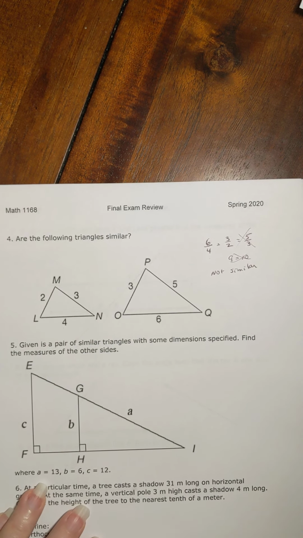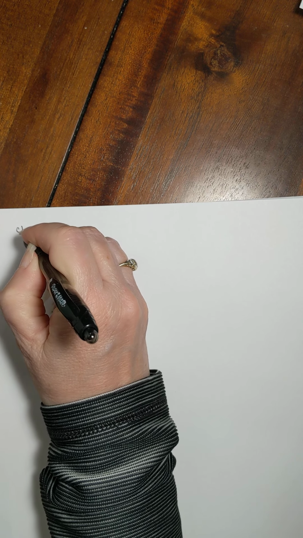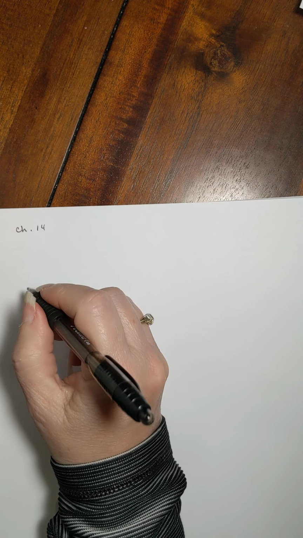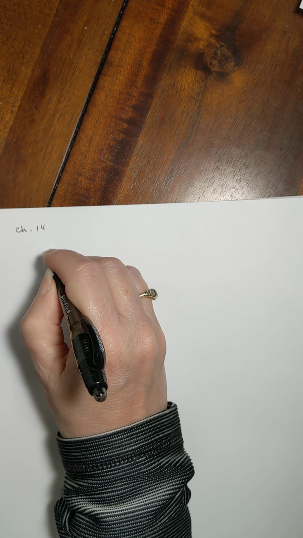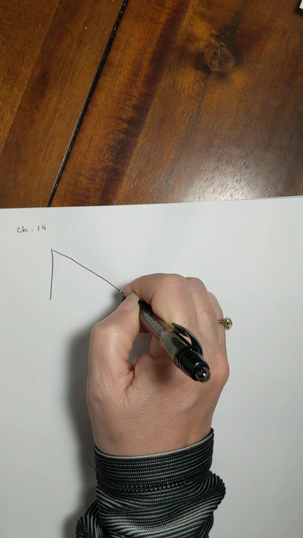All right, I'm going to do problem number 5 on another sheet of paper. And it shows these two triangles. I'm going to go ahead and separate them out. So they look like two triangles.